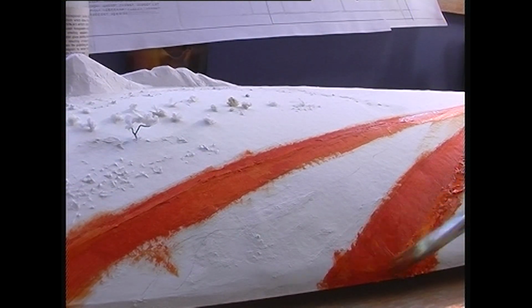It's enough to start with. I'll just leave it there for the moment. What I'll be doing next is I'll be working up the earth colours.